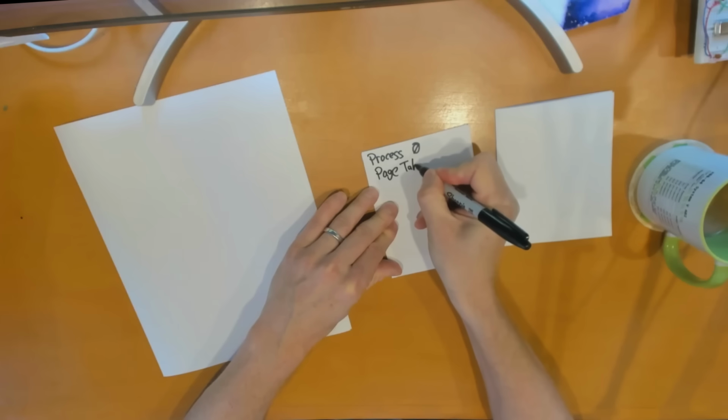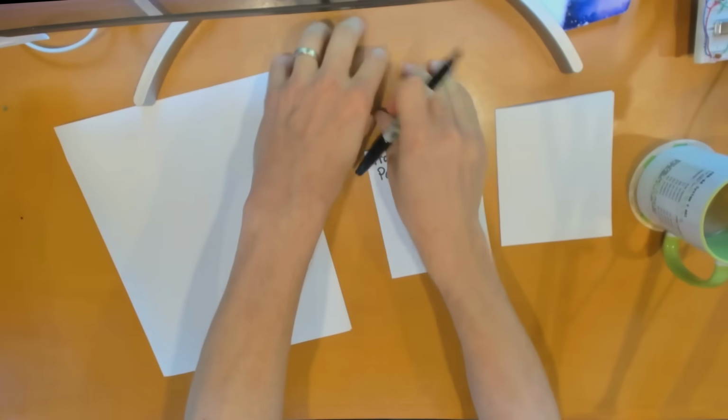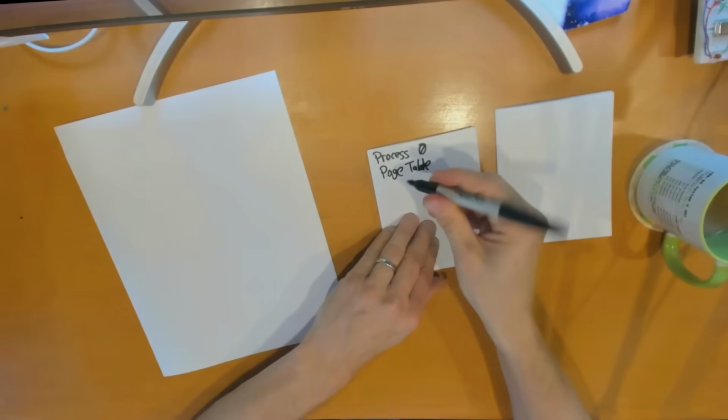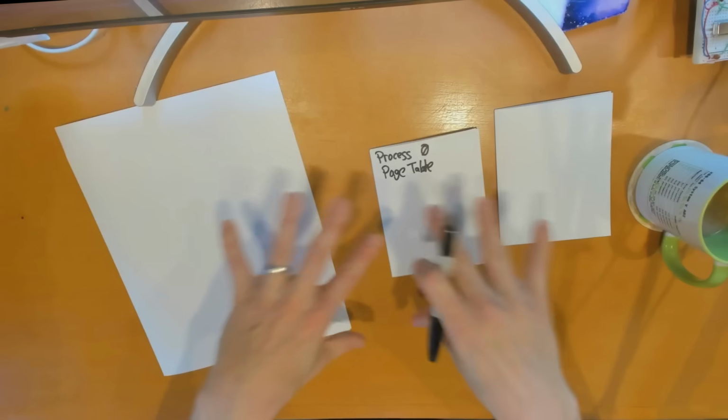So we're going to have a page table. This would actually be a pointer to some more memory blocks that we'd have to have over here or whatever, but I'm just going to draw it in this page, or on this piece of paper at least.